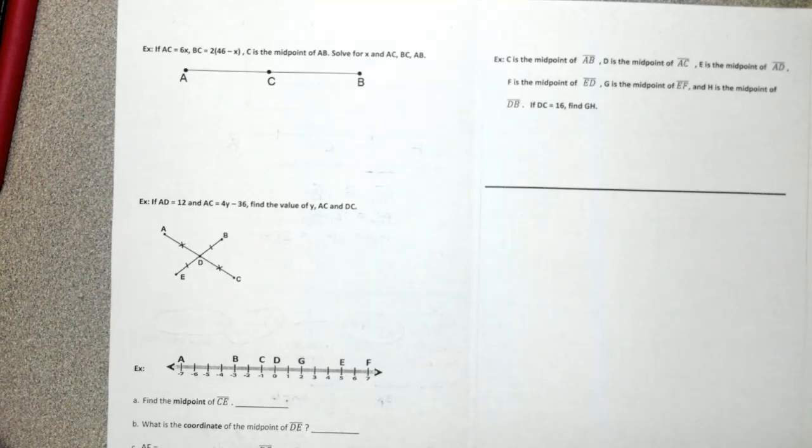Then add them together. Minus 36 for what? Because that's only one half. Oh, that's from 8. Yeah. I thought AC was DC, okay? Circle it. That's what I got. I didn't read it.